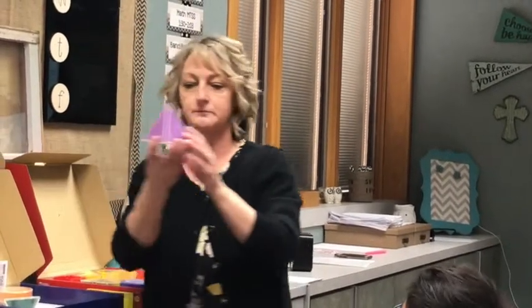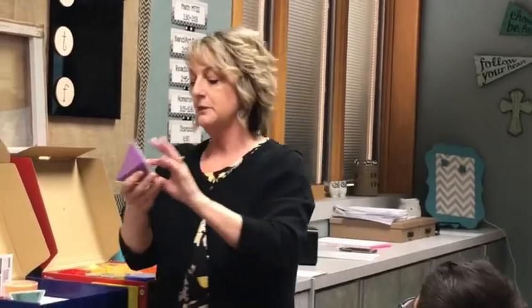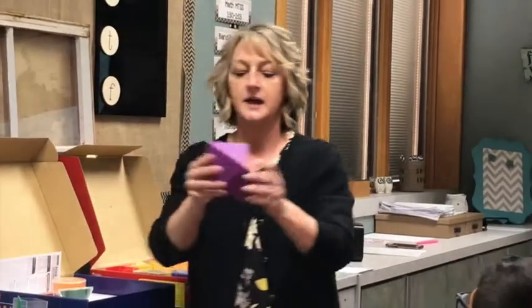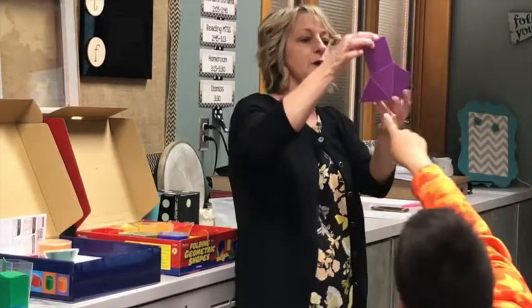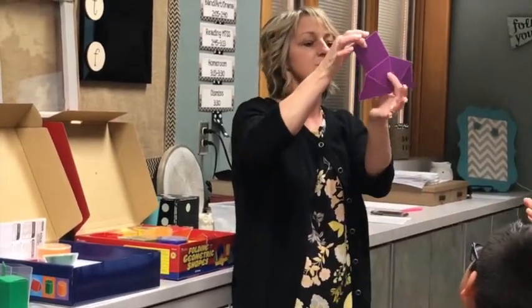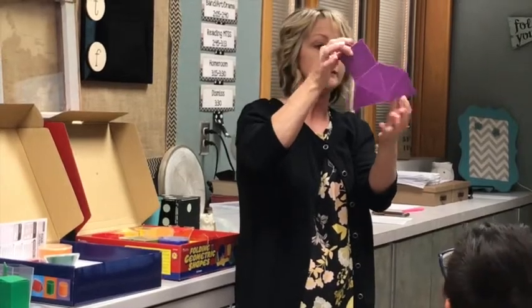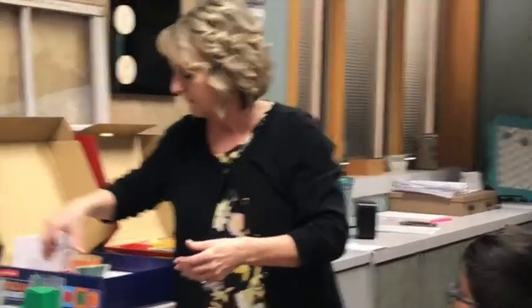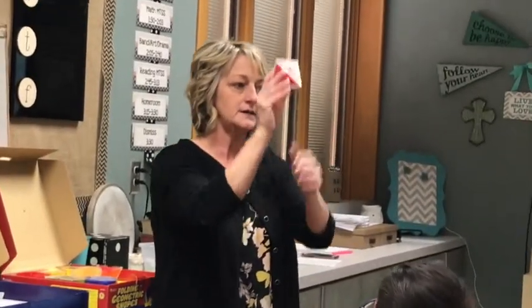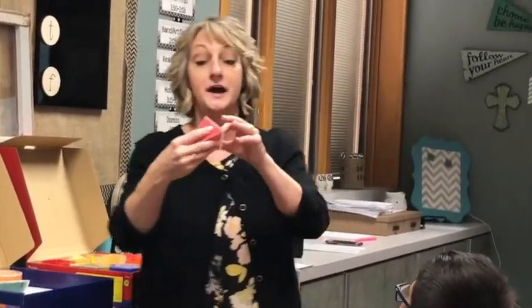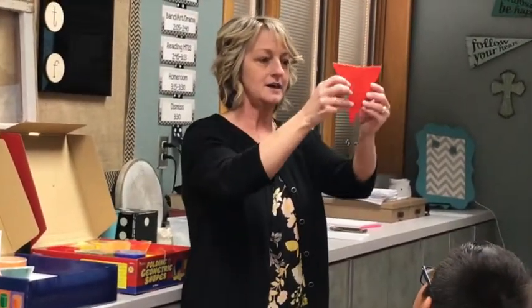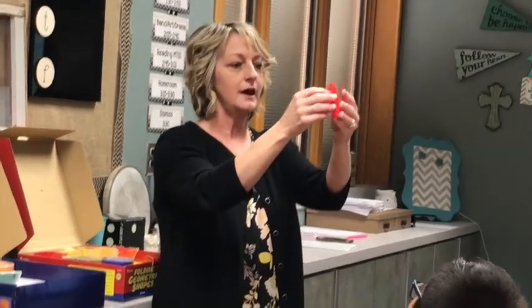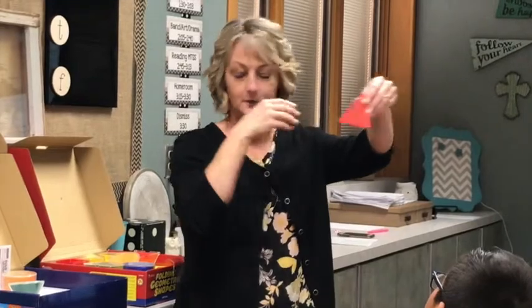Now this shape's different. My base is actually a rectangle. A pyramid. It's a pyramid. So this is called a rectangular pyramid. Okay. How many sides does a rectangle have? 1, 2, 3, 4. Okay. Here's my base. This one is also a pyramid, but it's not a rectangular pyramid. The triangular. Good job. So a triangular pyramid has a base that is a triangle, and it folds up into a pyramid. Okay.